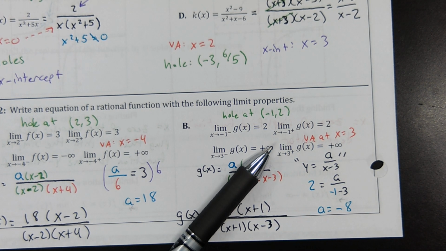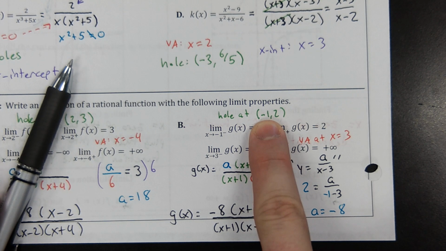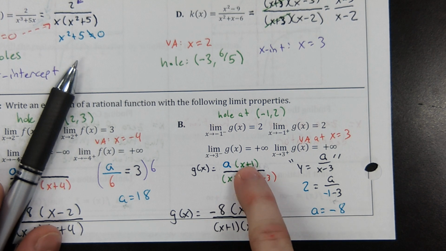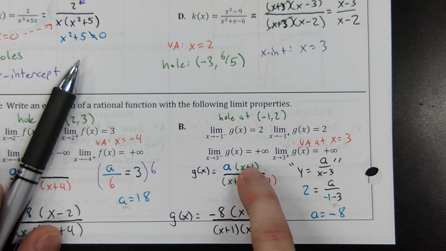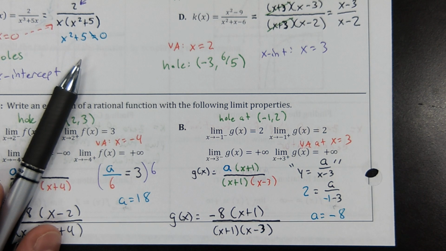So since I knew that 3 was a no-no, I know that x minus 3 had to be in the bottom. Now because there's a hole at x equals -1, there's an x plus 1 down here because I also couldn't divide by 0. But it would have canceled out. So since I had to write it here, I had to write it there also, because that creates a hole when those x's cancel.